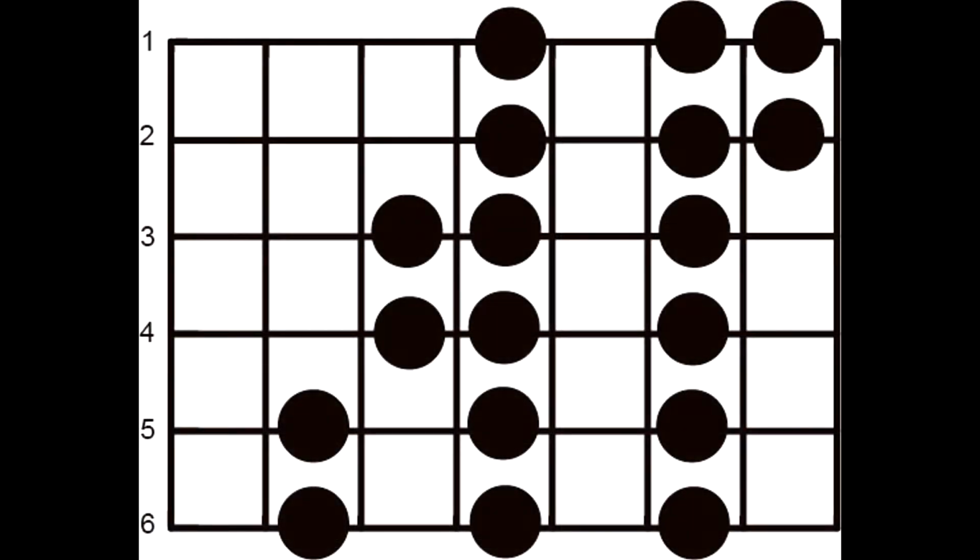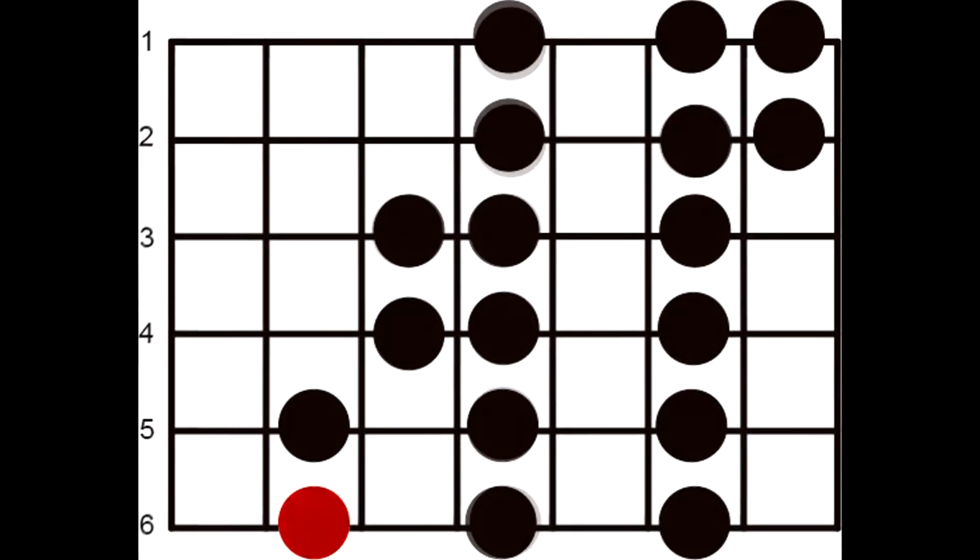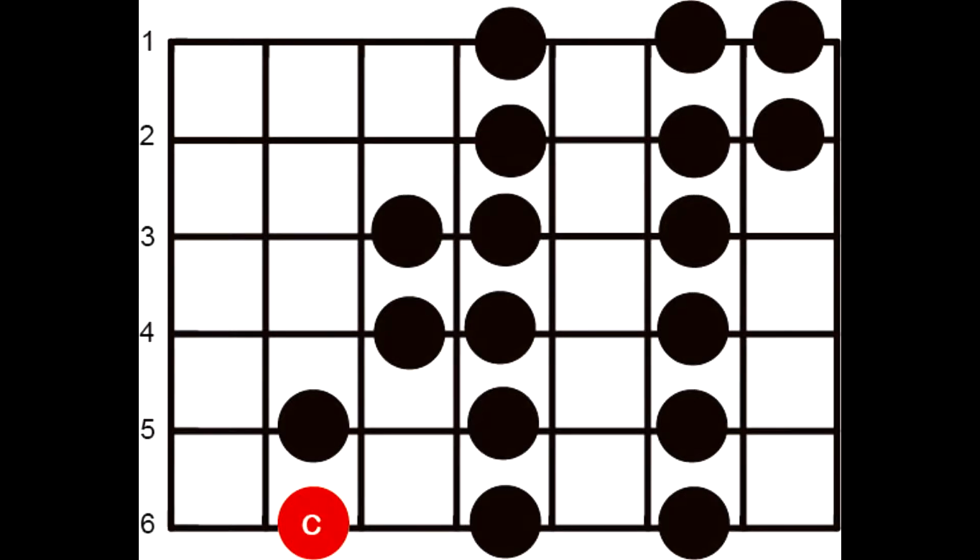For example, if we have this figure, and we decide to put the red dot on the 8th fret, we'll be playing the note located on the low 6th string, 8th fret, which is the note C. If we do the same on the 10th fret, it'll be a D. On the 12th, E. On the 8th fret, but of the 5th string, F. And so on with the rest of the notes.